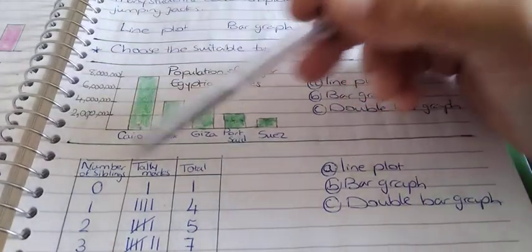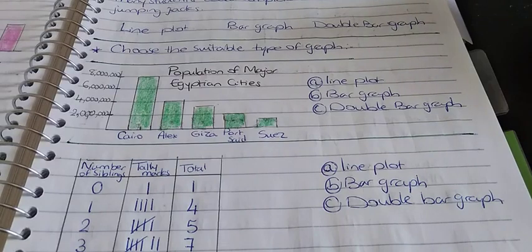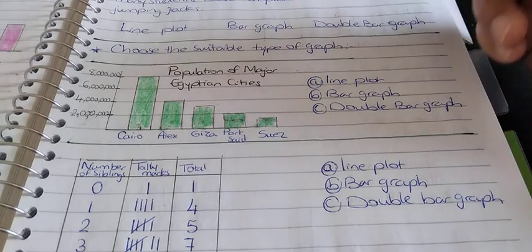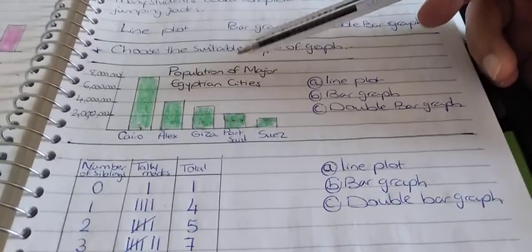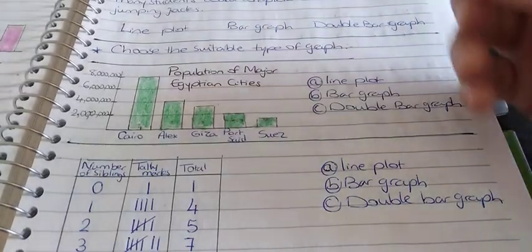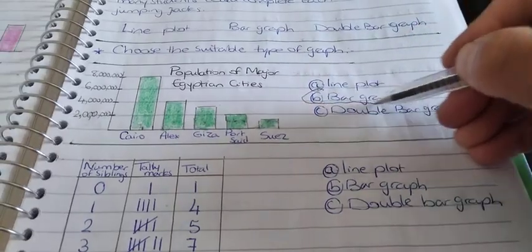So, what is this graph? Yes, it's a bar graph because it's comparing the population of cities. Okay, so it is a bar graph.